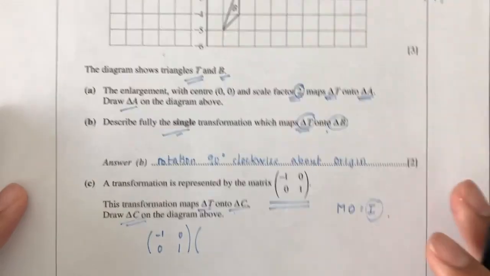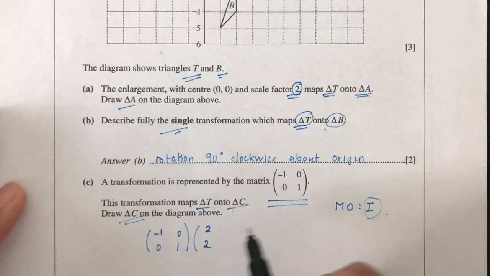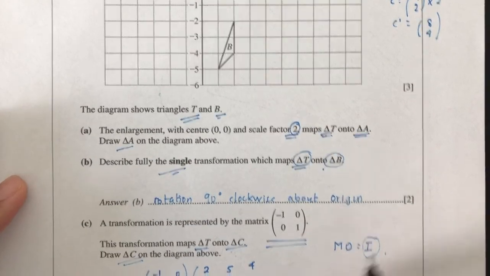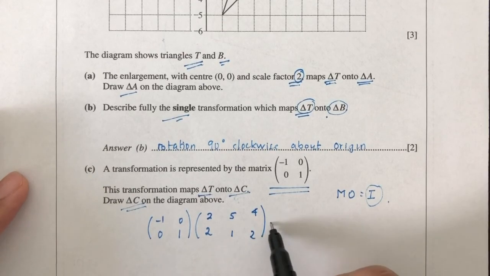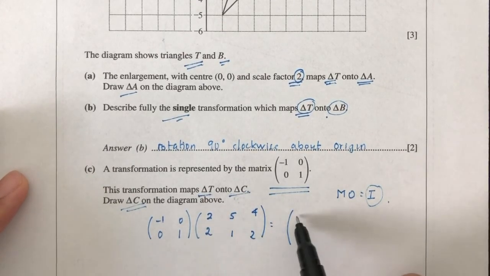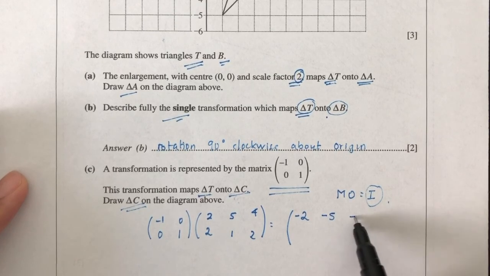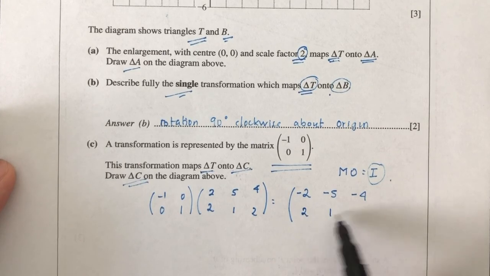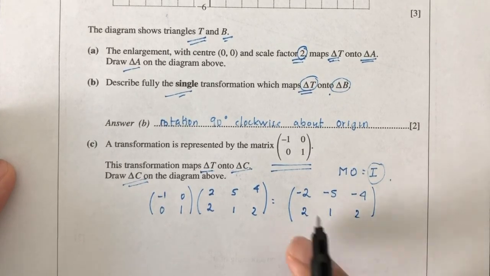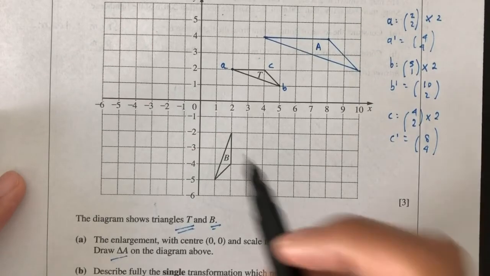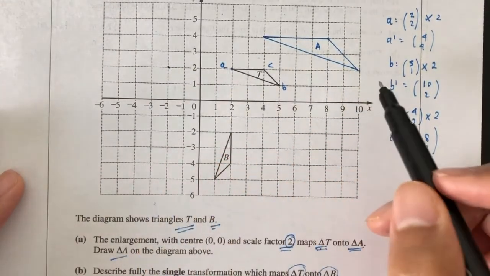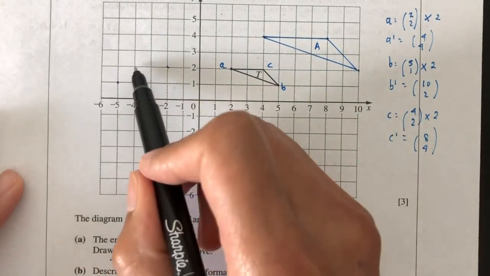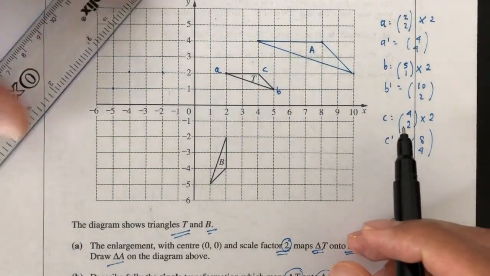We have A as 2, 2. B is 5, 1. And C is 4, 2. Okay, so let's find the image. That becomes -2, -5, -4. The bottom row stays the same, 2, 1, 2. That is triangle C. So -2, 2 is here. Then we have -5, 1 is here. And we have -4, 2 is here. Okay, this is your triangle C.